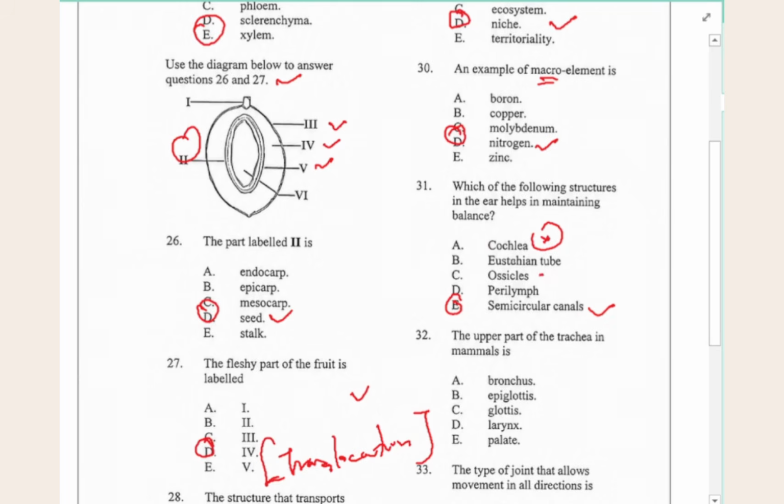Is for balance. The ossicles are the bones of the middle ear, and then the eustachian tube balances the air pressure from both sides of the ear. Okay, so take note of that.